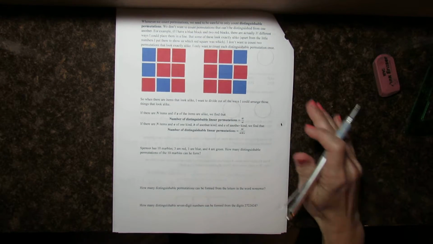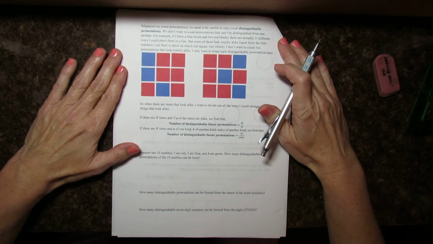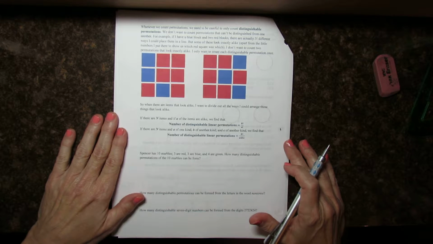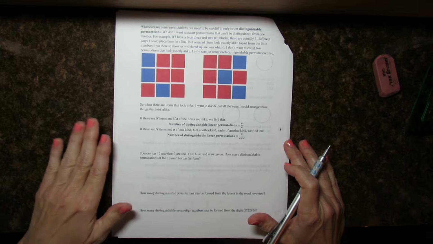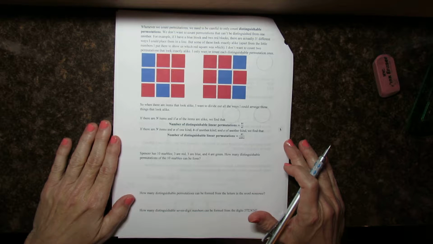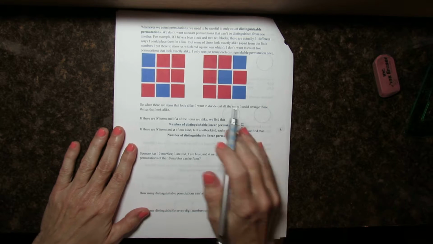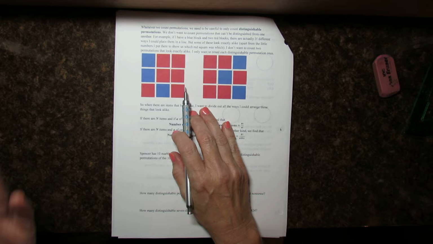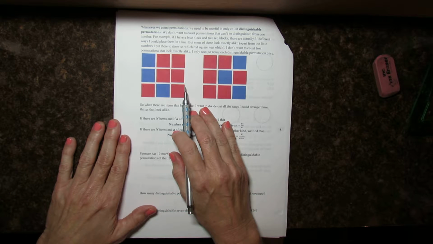Okay, so what do we mean by distinguishable permutations? Distinguishable permutations are what we want to count when we have a group of things and some of them are exactly alike. So say here I've got a blue block and two red blocks, and I want to say how many ways can I arrange them in a row.